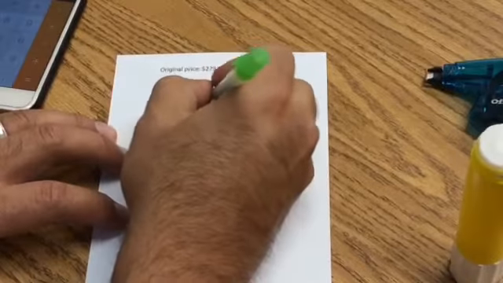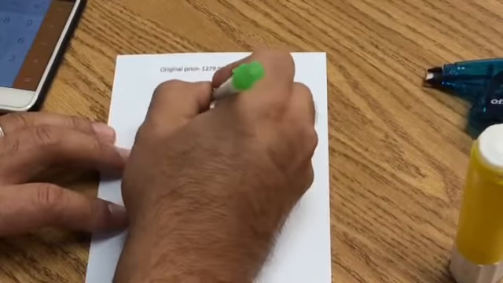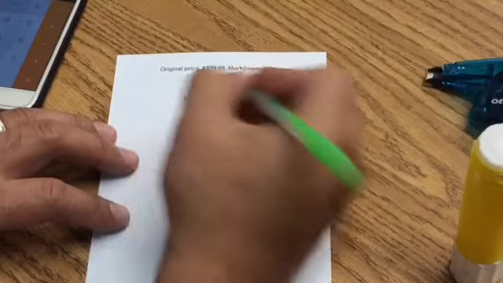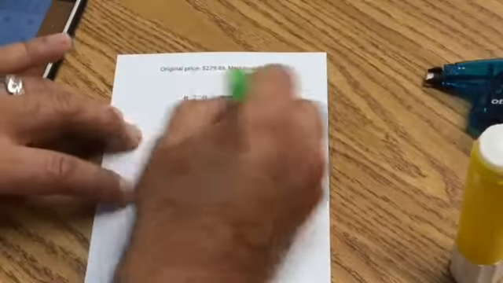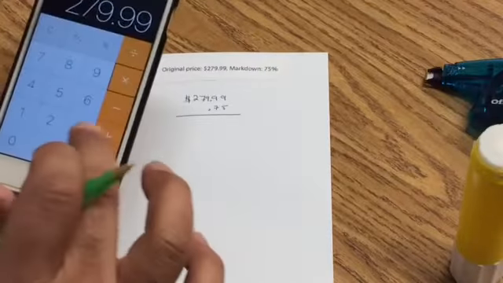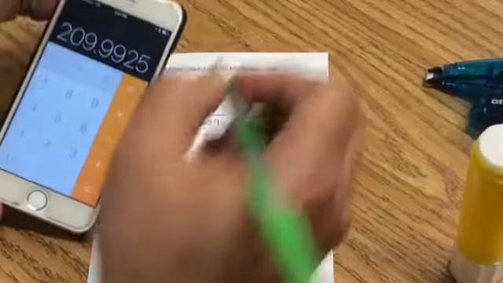With this one, we have a larger purchase. So we have a purchase of $279.99. It's a markdown again by 75% off. So the decimal equivalent for 75% is 0.75. So all I'm going to do is take my handy dandy calculator, 279.99, multiply it by 0.75, because that's going to tell us how much we're going to take off of it. So if there's a sale for 75% off, that's a pretty good sale.